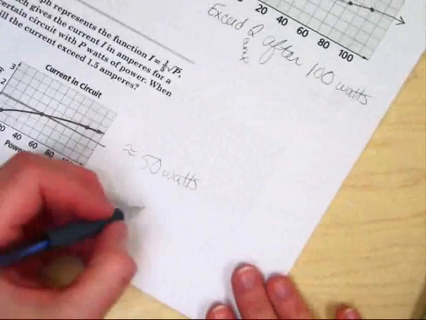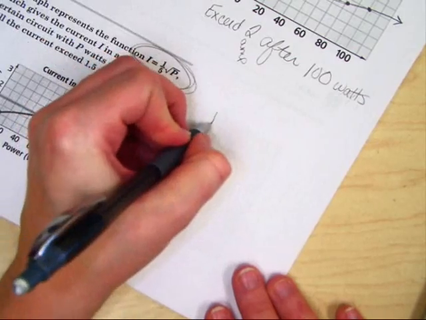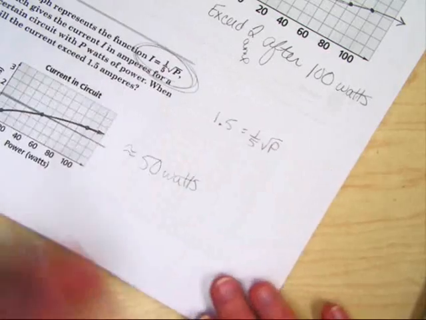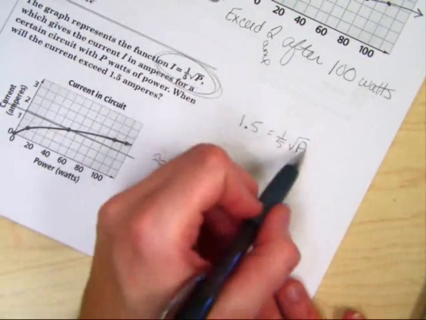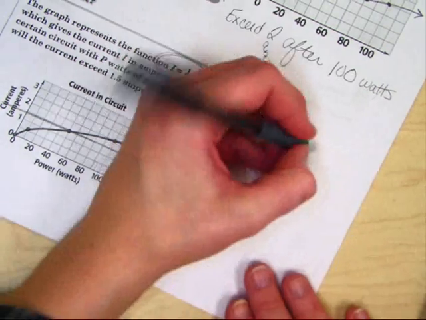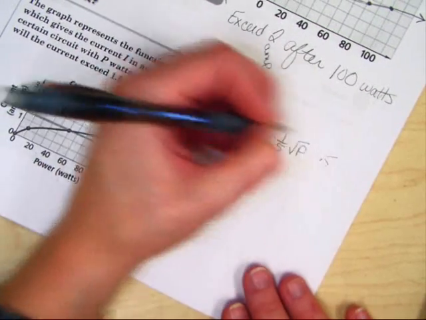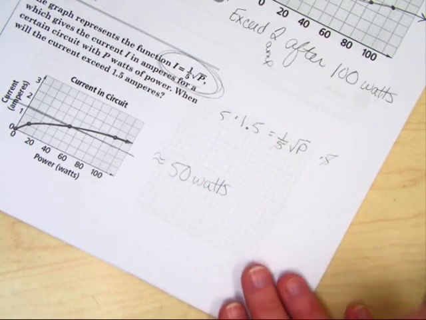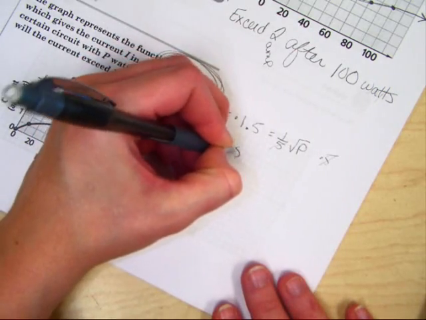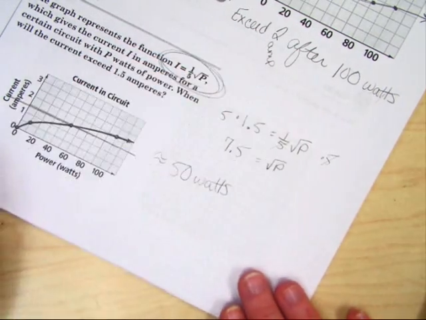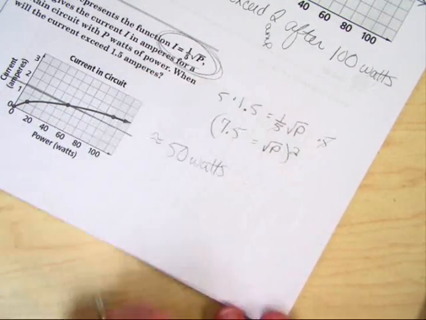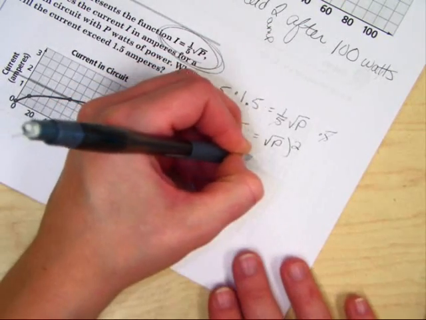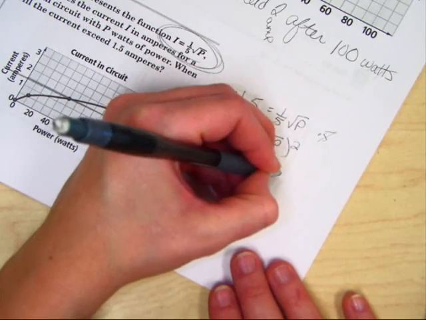They want it to be 1.5, so here's our equation. When does 1.5 equal 1/5 of the square root of the power that I'm trying to get? Well, we've learned how to solve for these. Do you remember? Let's multiply both sides by 5. That's going to cancel with that 5. And 1.5 times 5 is 7.5. That equals the square root of p. So now let's square both sides. 7.5 squared is 56.25, and this is in watts.